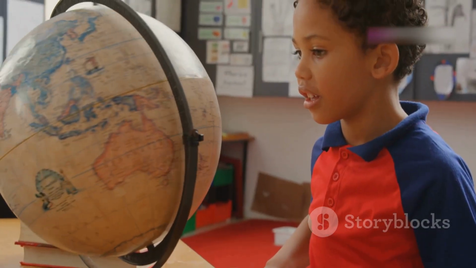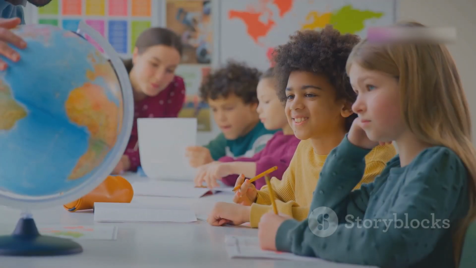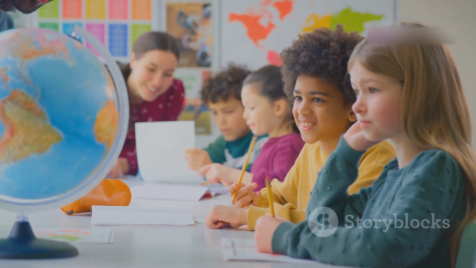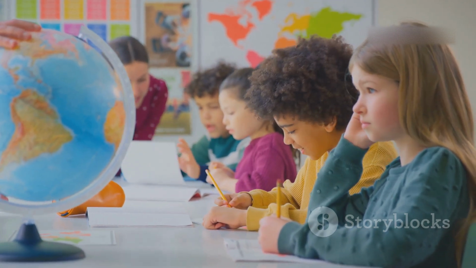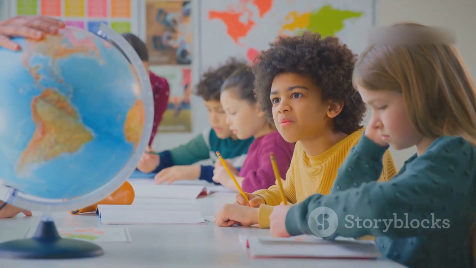By embracing evidence-based knowledge and engaging in critical thinking, we can navigate the complexities of the world around us and make informed decisions based on facts, not fiction.